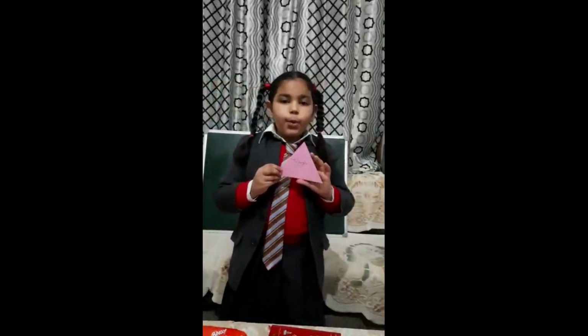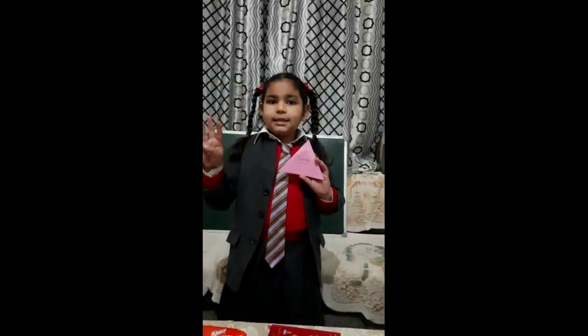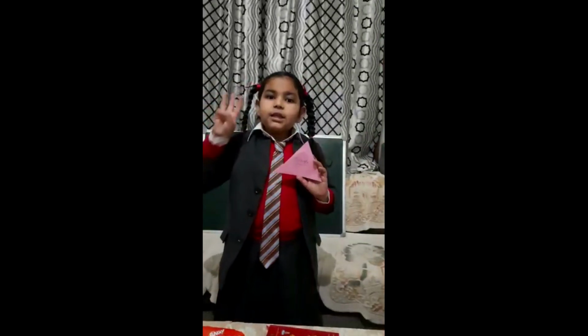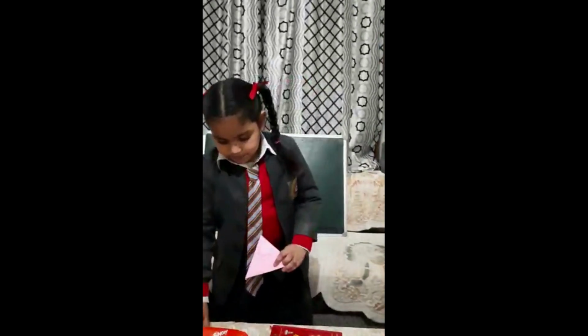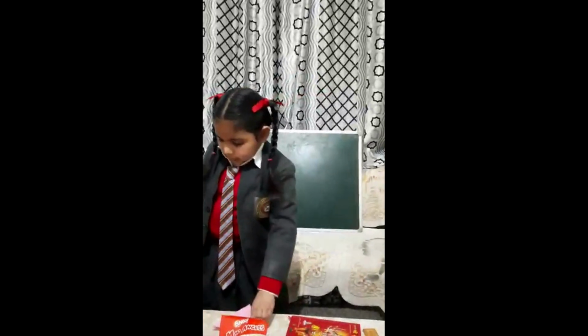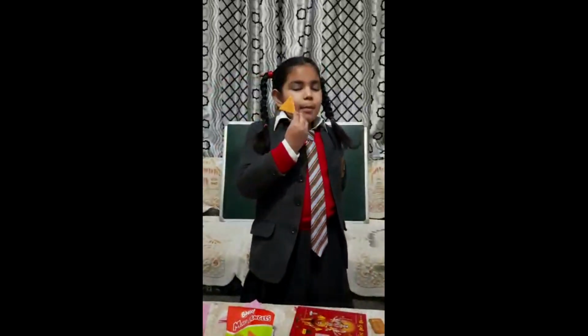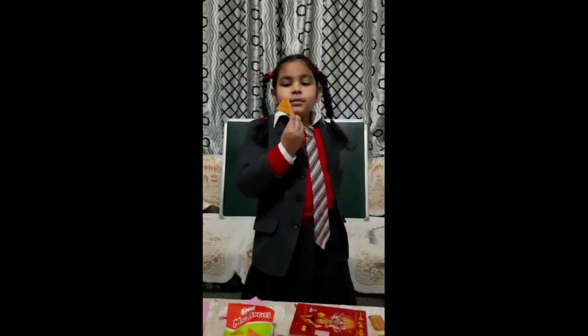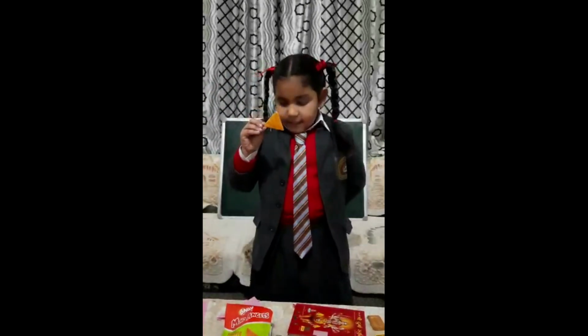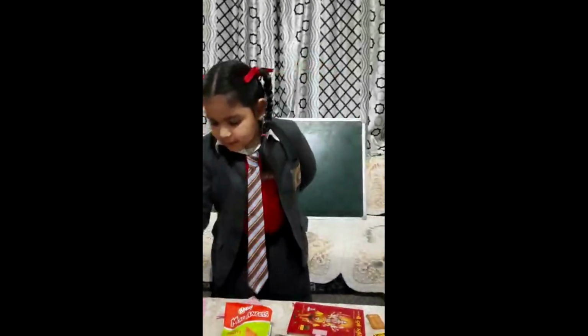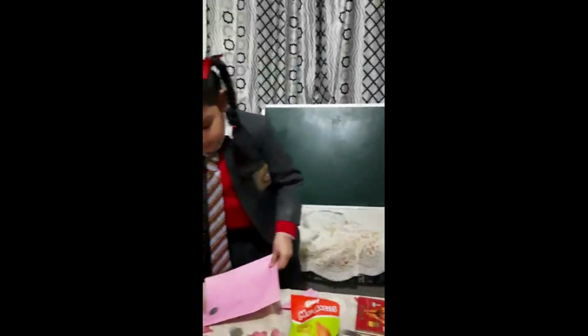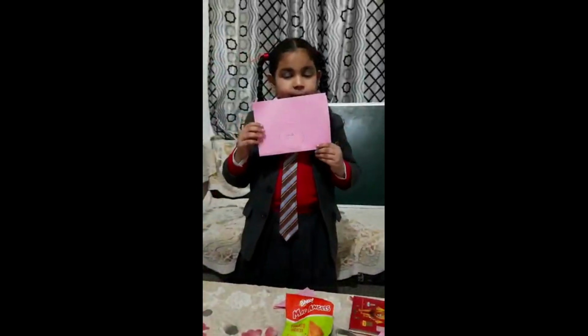Triangle. Triangle has three sides. It has three vertices. This set square is an example of triangle. Last one is circle.